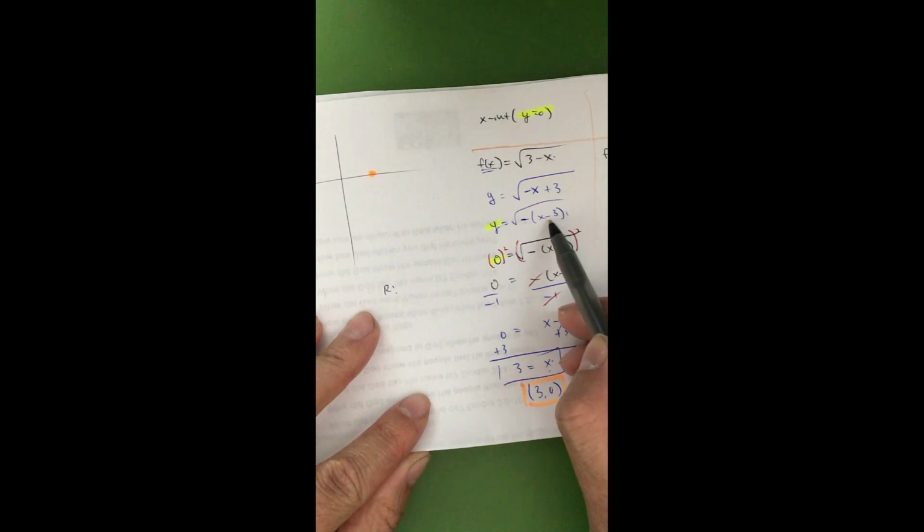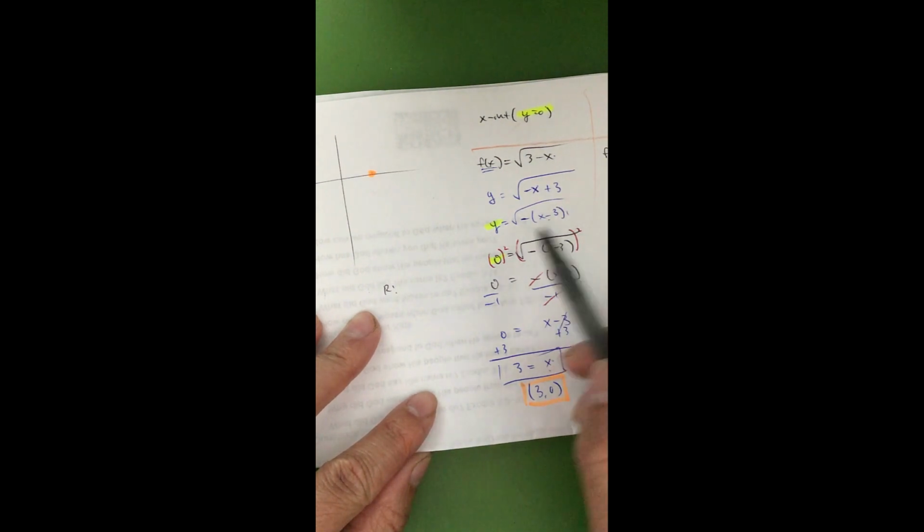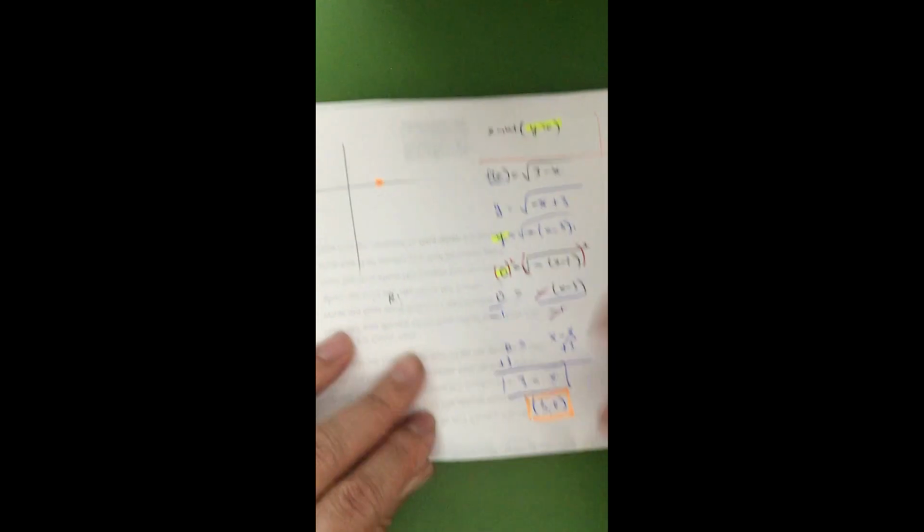Again, that kind of goes back to our transformations. Add to x, go west. So you're going to add and subtract as you go, not left or west, you're going to go right. So that is 3. Okay?